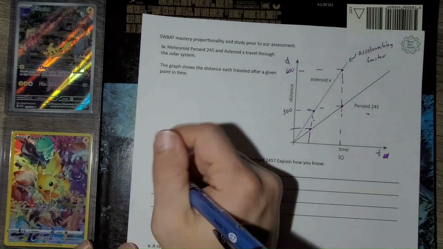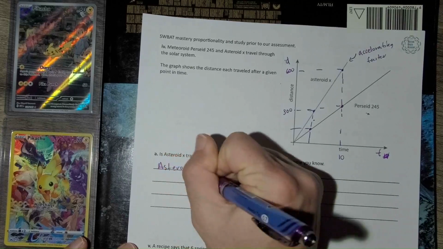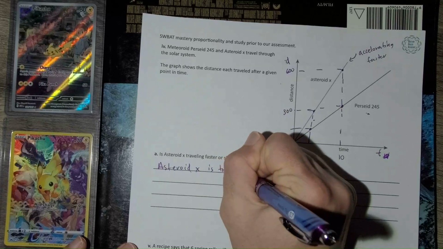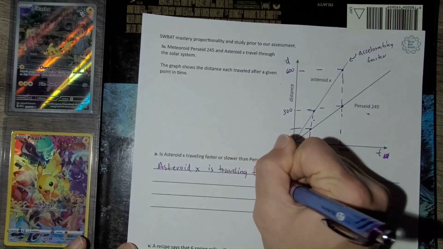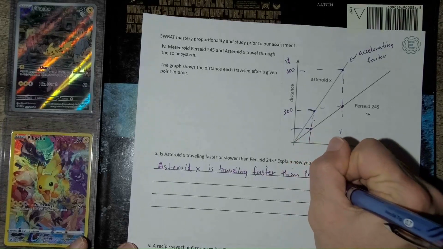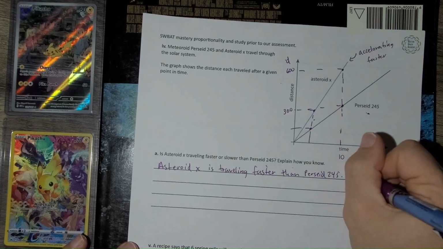So we would say asteroid X is traveling faster than Perseid 245. How do you know this?